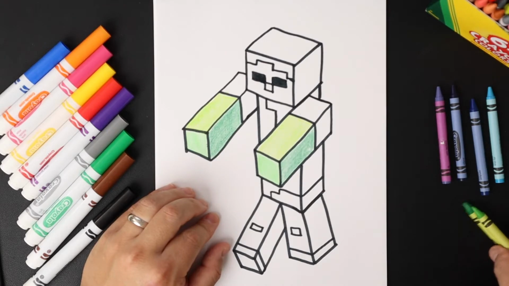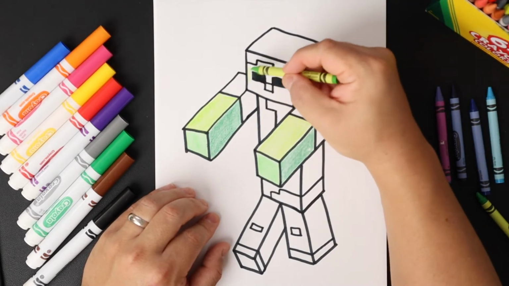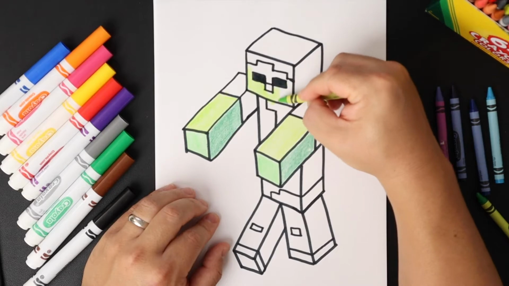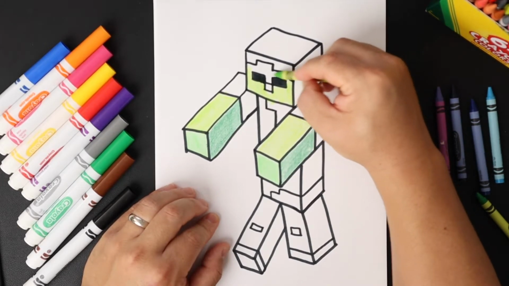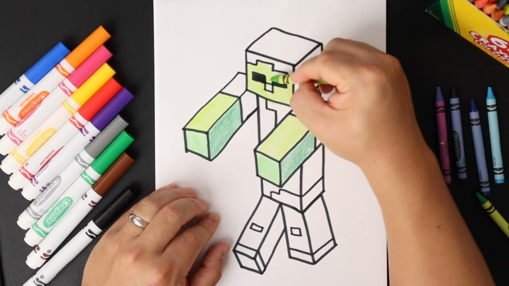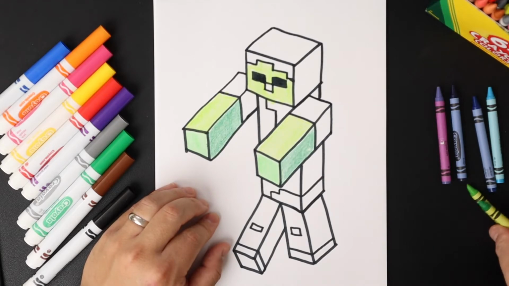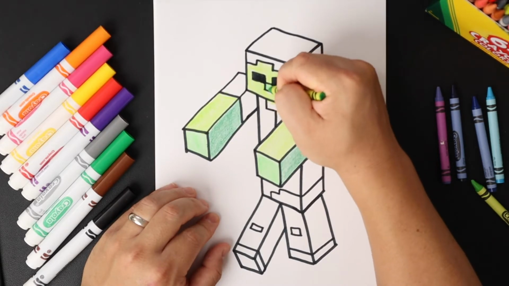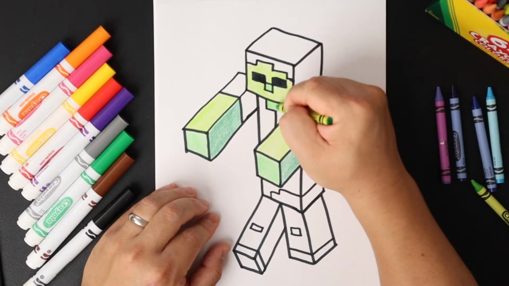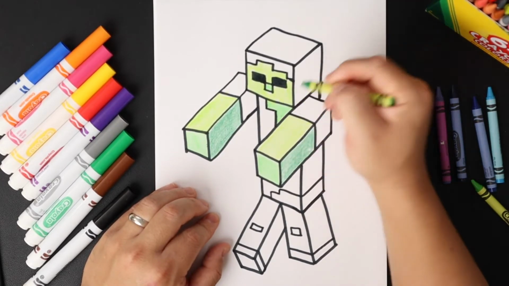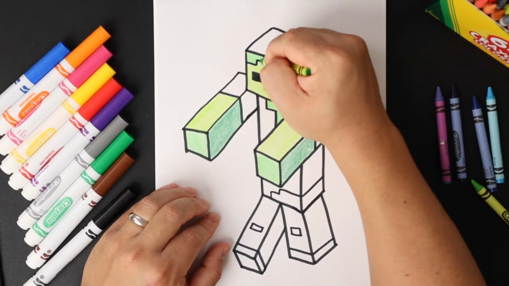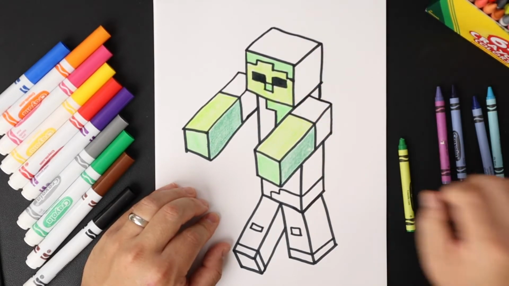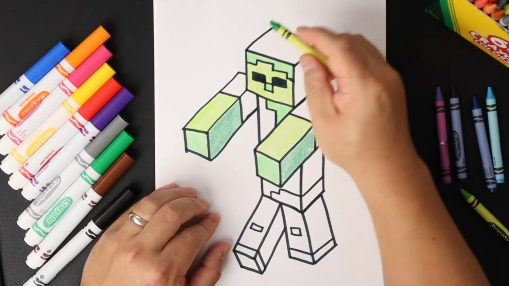All right. And then let's do his face. This light green color. Maybe we'll keep his nose a different color. Maybe the middle green color. This part right here, middle green. And his hair should be middle green. Let's do this middle green.